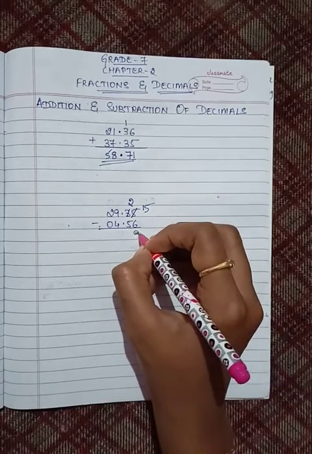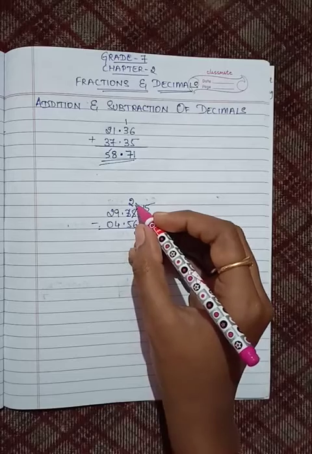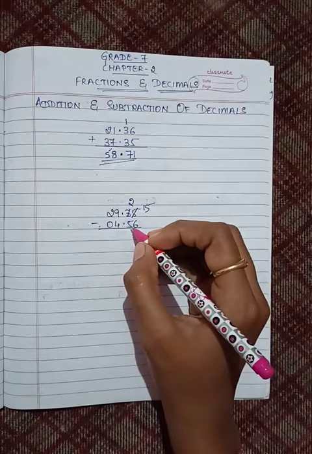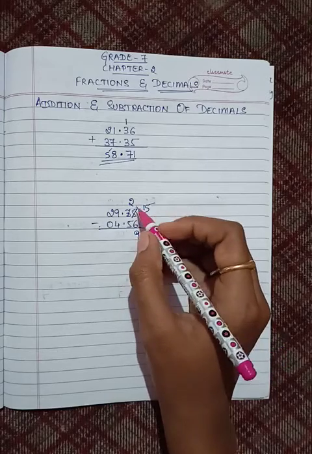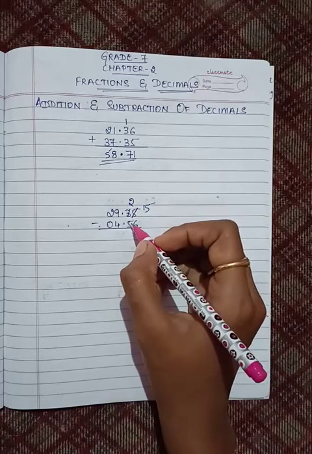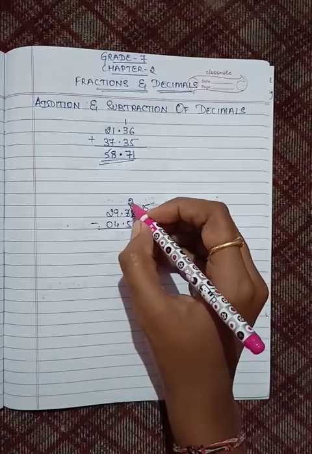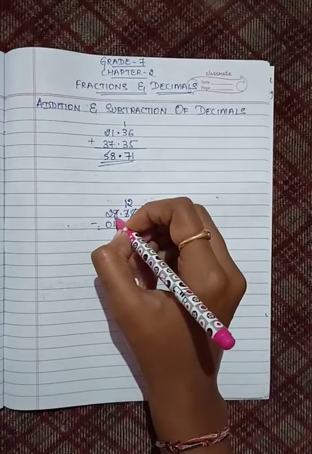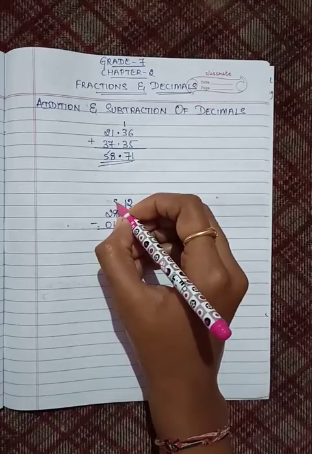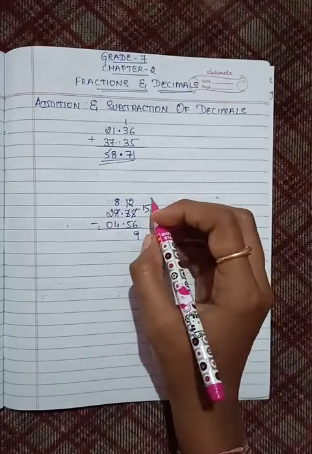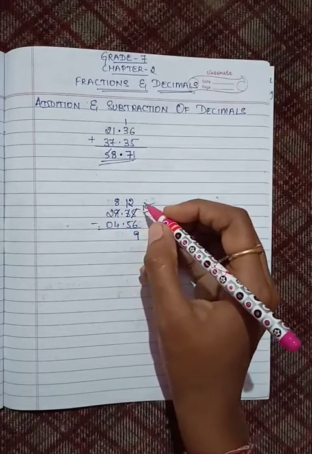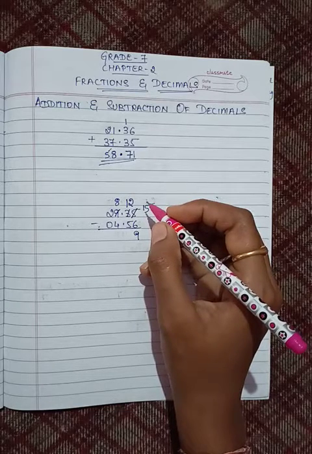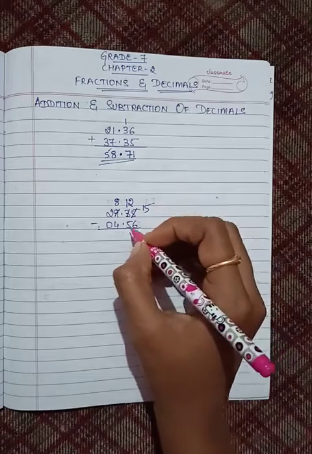is 9. Then again here 2 minus 5 is wrong, which means 2 will not be subtracted by 5. I have to take a carry forward again, and here I am deducting 1, so it becomes 8. 12 minus 5 is 8.